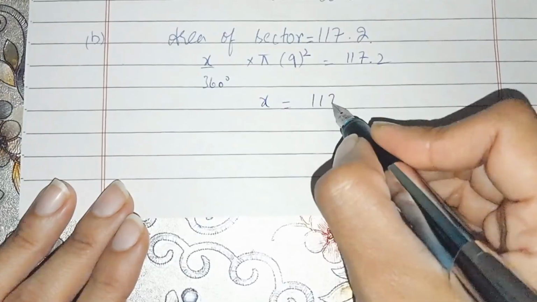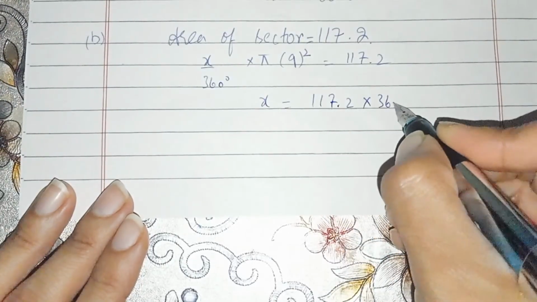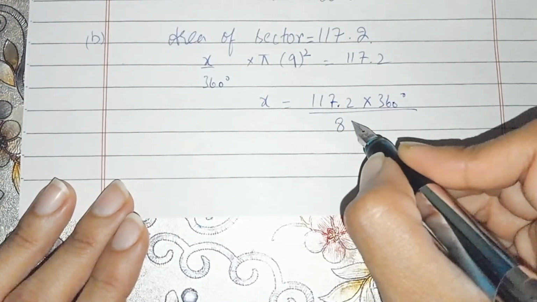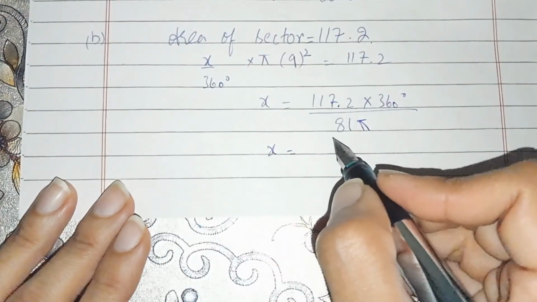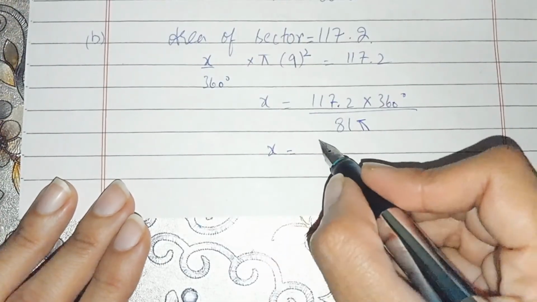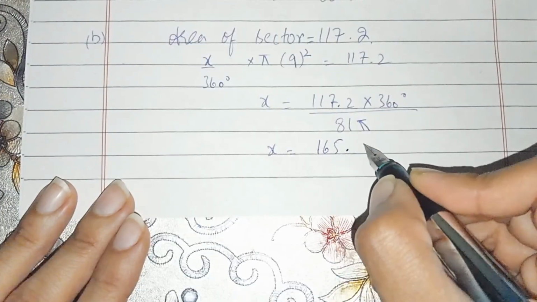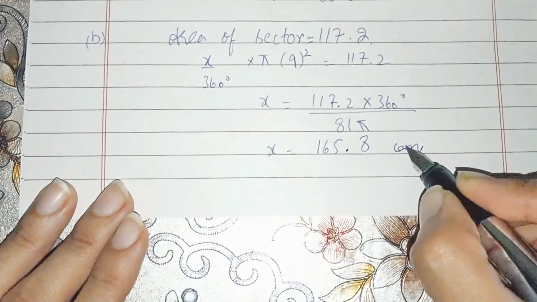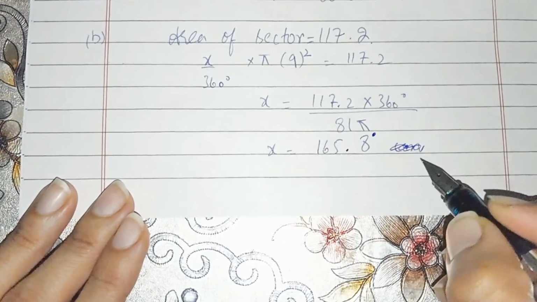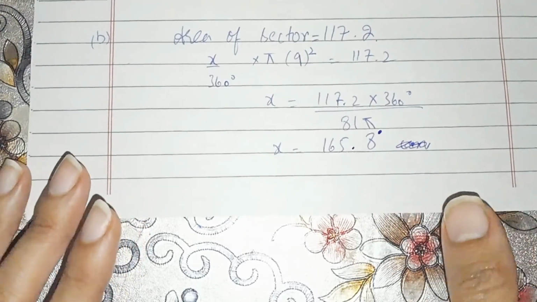Now we have to cross multiply it. 117.2 multiplied by 360 divided by 81 pi, and by solving it we get the answer 165.8 in degrees. Now students, part number B is solved.